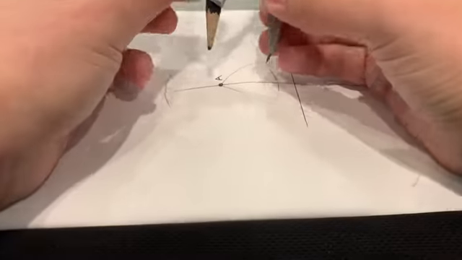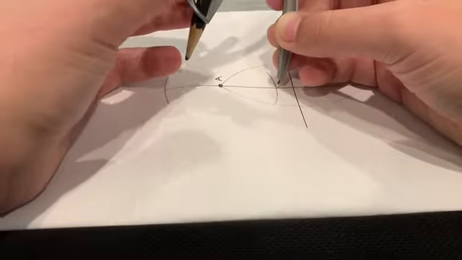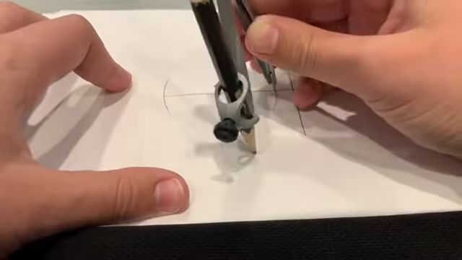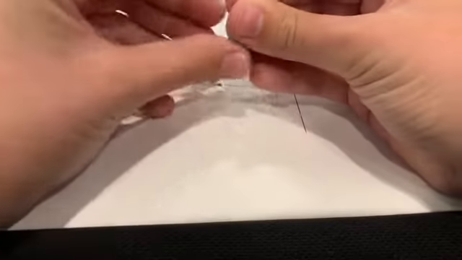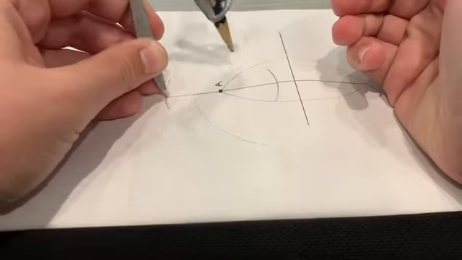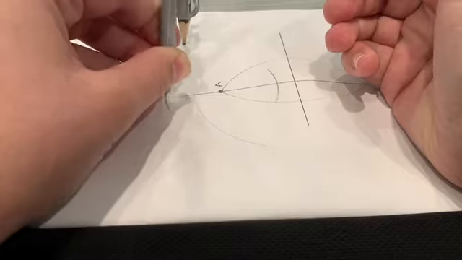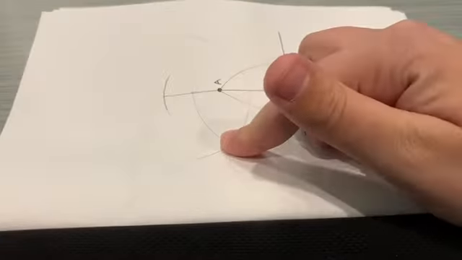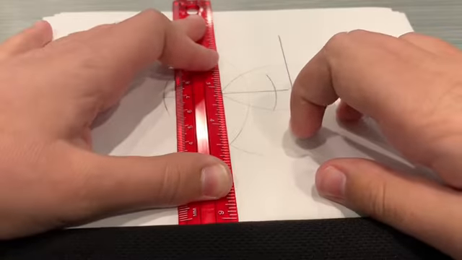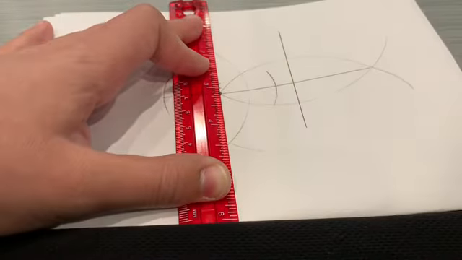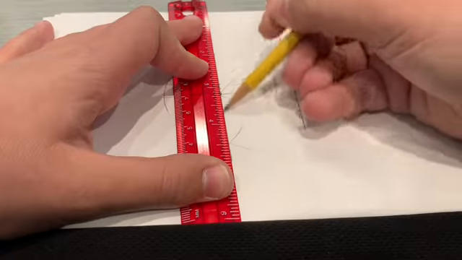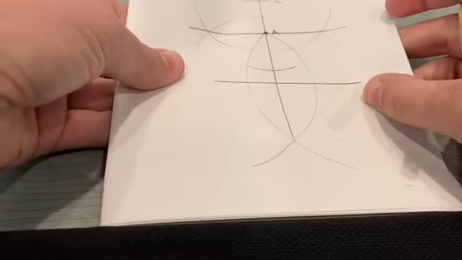So I'm going to put my needle on the arc that we just made, go a little bit past the midpoint, make a nice big arc over here, keeping it the same length, and you're going to do the same thing. Make sure the arcs intersect at the top and bottom. Then you're going to take your straight edge and make sure your line goes through the intersection here, A, and the intersection at the bottom. And now you have a line that is parallel to your original line.